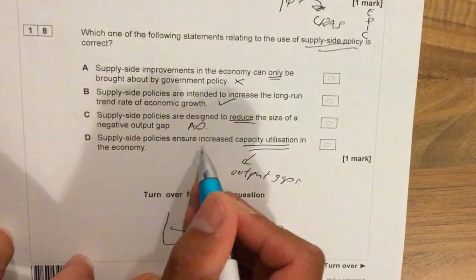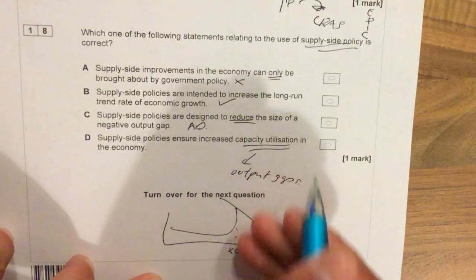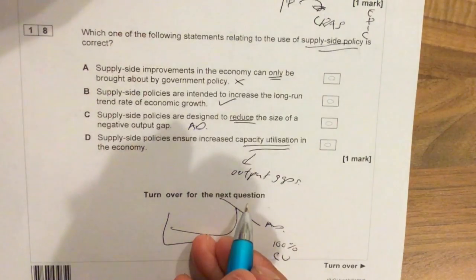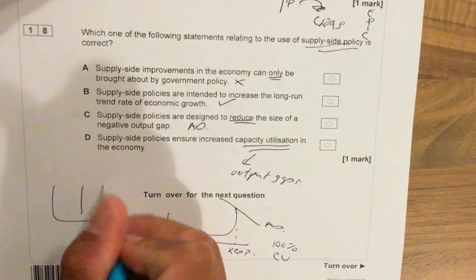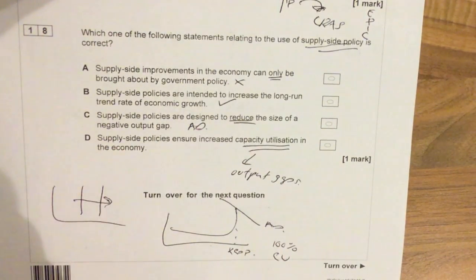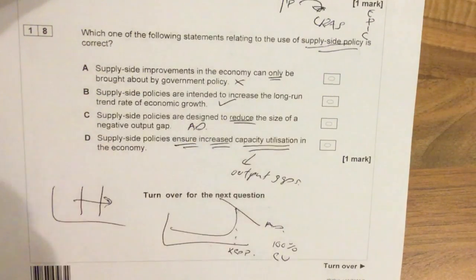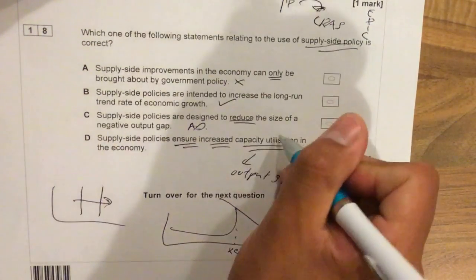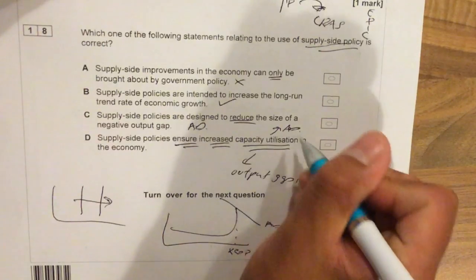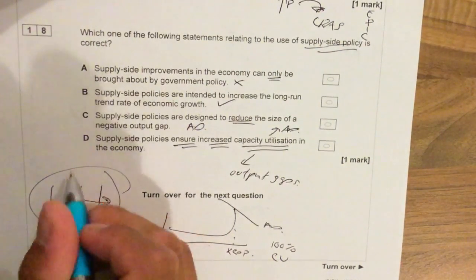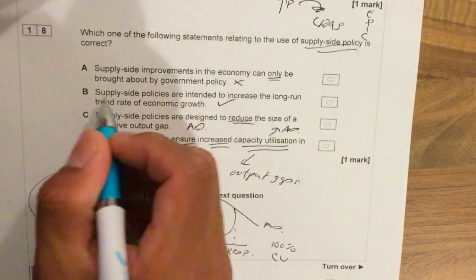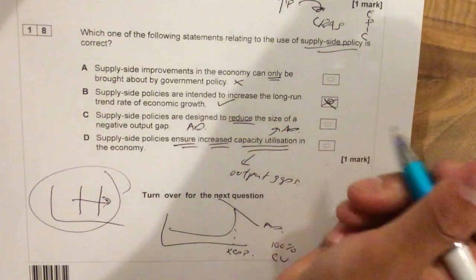Well, technically they don't ensure it, because a supply side policy is shifting out, so it doesn't ensure that you get increased capacity utilisation. Capacity utilisation is about output gaps and effectively just AD, so it's not going to be D, so it must be B.